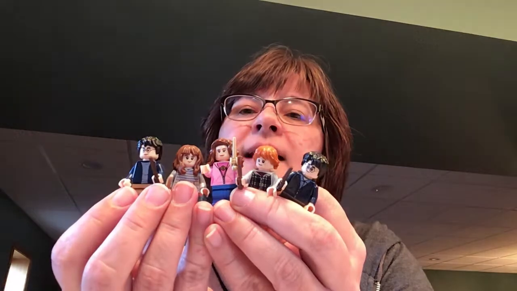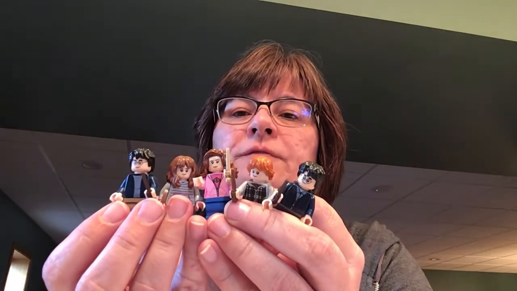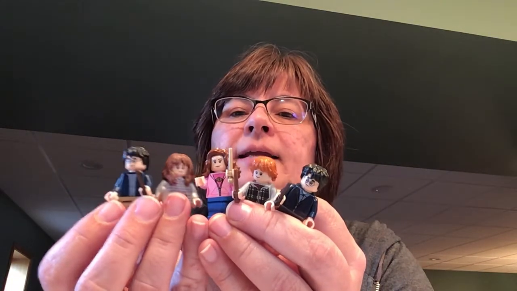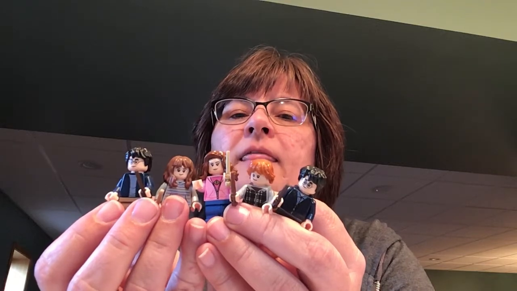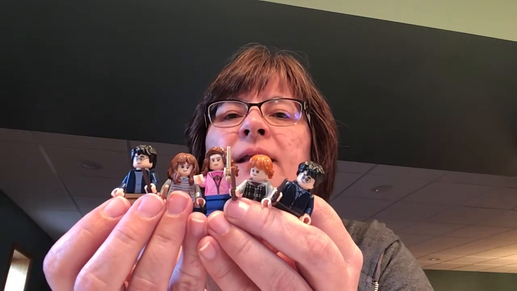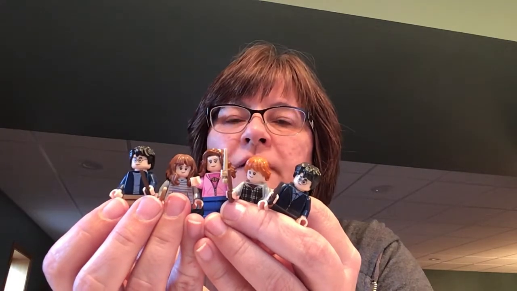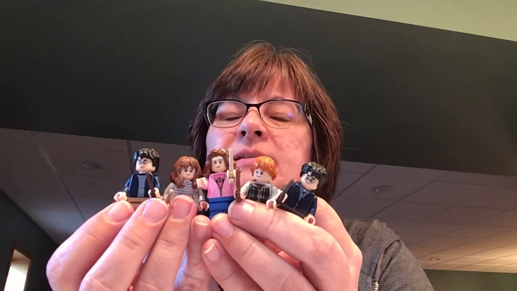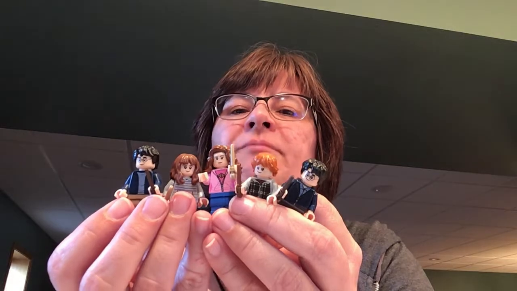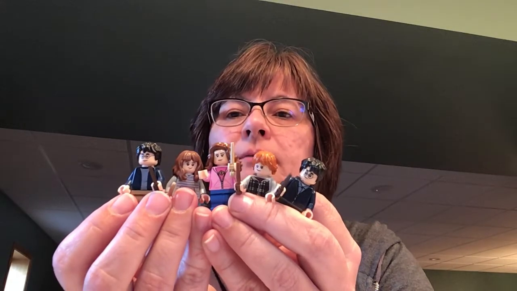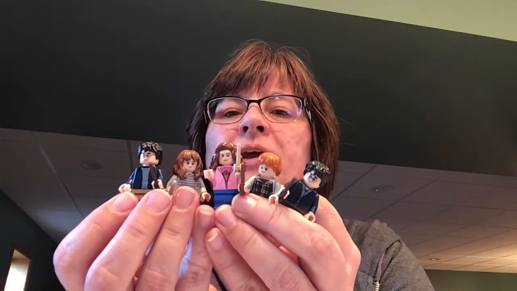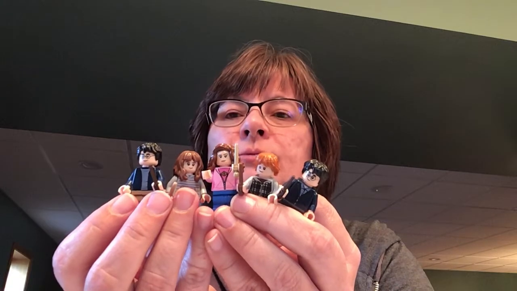So what I can say about this collection, if I'm going to use fractions with it, I can say that 1/5 of my Lego figurines are Rons. 1/5. And the reason I can say that is only 1 out of my 5 figures is Ron. So 1/5 of my collection is Ron.